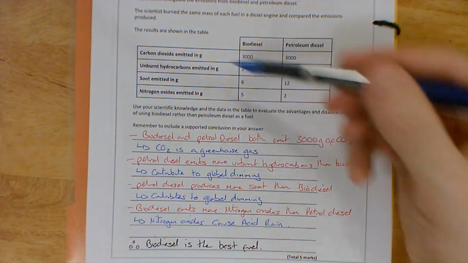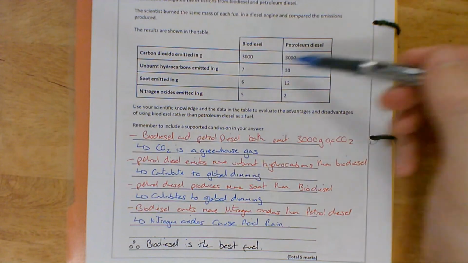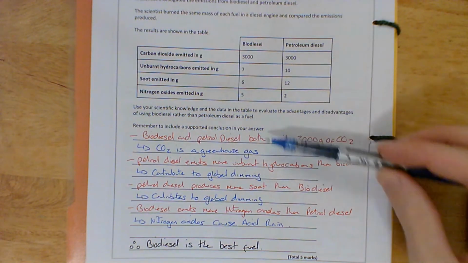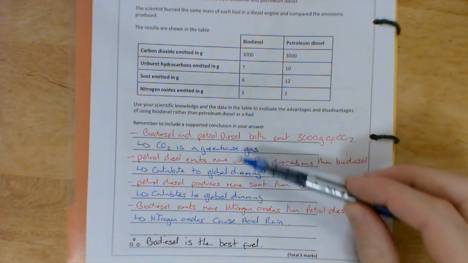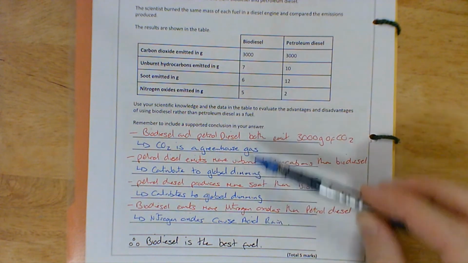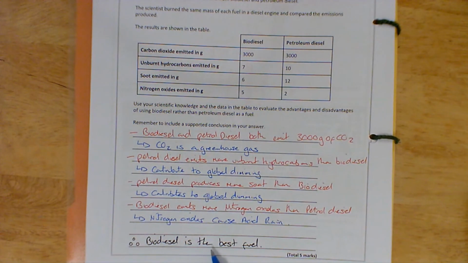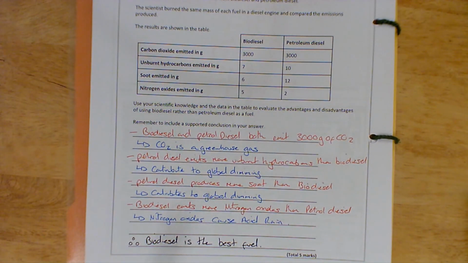So just going across from the table, we've made our comparisons, we've used data from the table. So everything I've written in red is a comparison from the table. Everything I've written in blue is something from our own knowledge that we've added, and we've added a judgment at the end, and you're going to get all 5 marks.